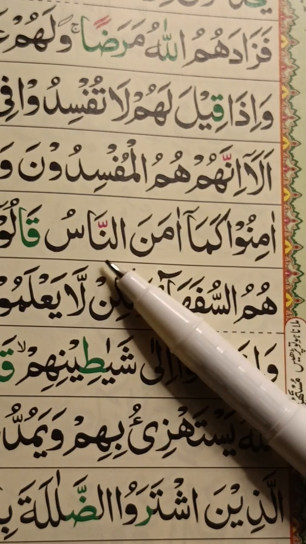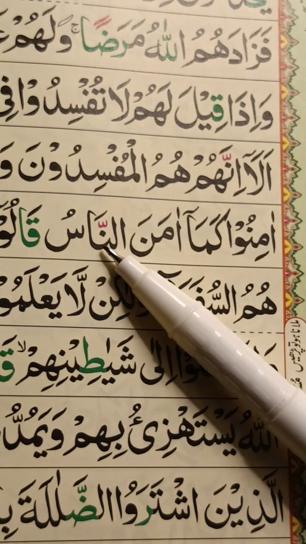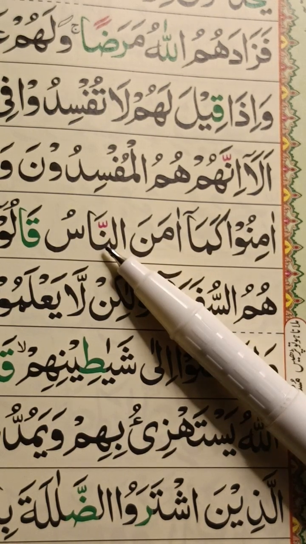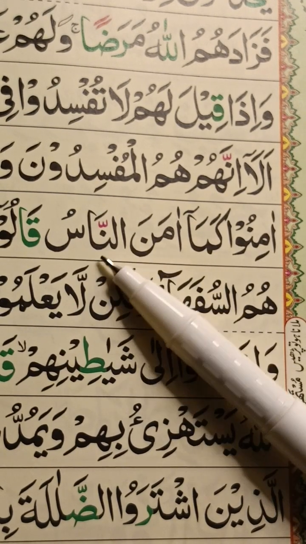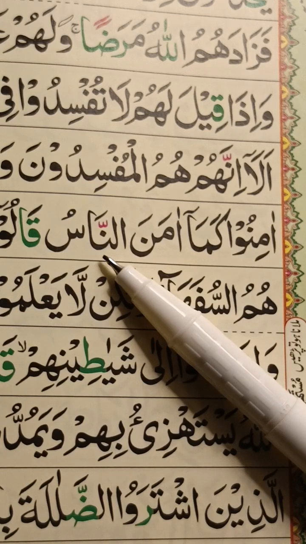Amanan nasu. So noon contains a tashdeed sign. When noon becomes mushaddad, noon has a tashdeed sign on it, then you take the noon sound into the nose and stretch up to one alif. This is called noon mushaddad gunna. Only you have to take the noon sound into the nose.